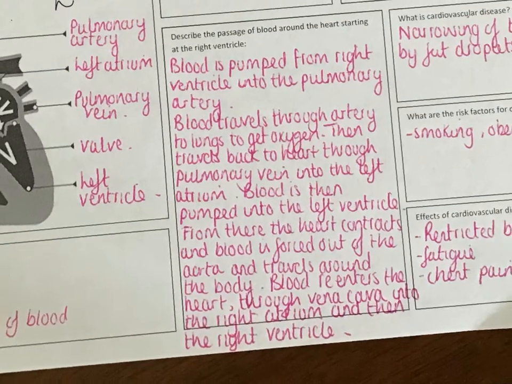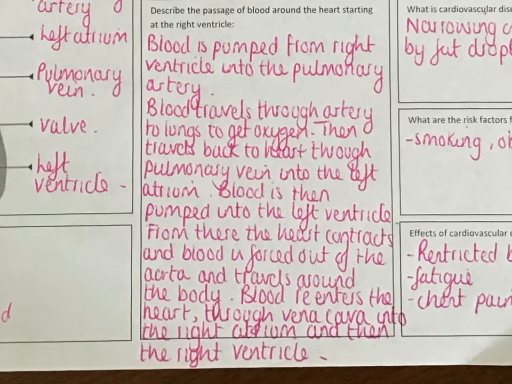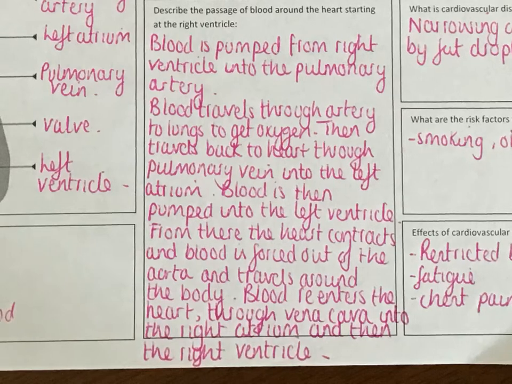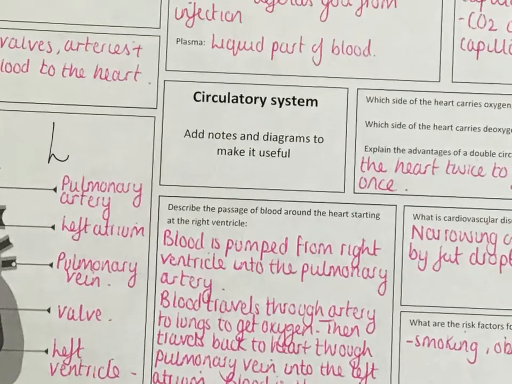Then let's look at describe the passage of blood. Blood is pumped from the right ventricle into the pulmonary artery. From there, blood travels through the artery to the lungs to get oxygenated, then travels back to the heart through the pulmonary vein to the left atrium. Blood is then pumped into the left ventricle. From there, the heart contracts and blood is forced out of the aorta and travels around the body. Blood re-enters the heart through the vena cava into the right atrium and then the right ventricle. So that's how the blood travels through the heart.